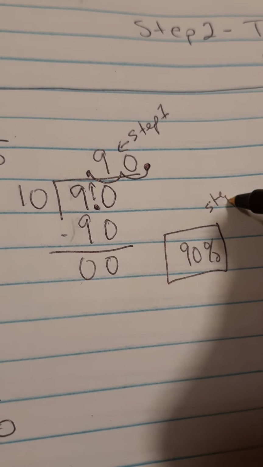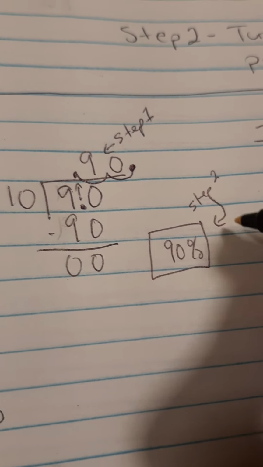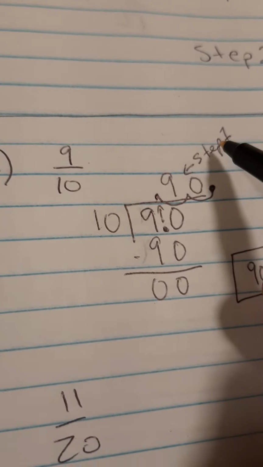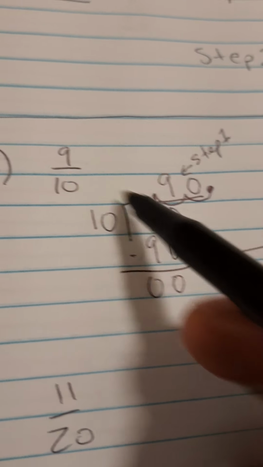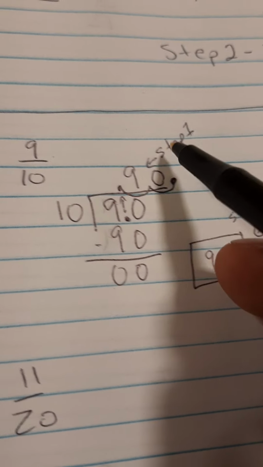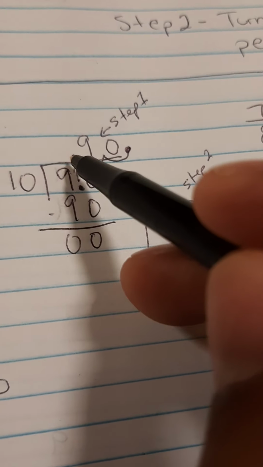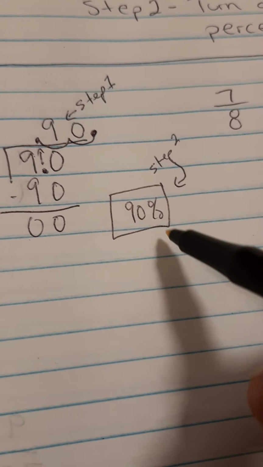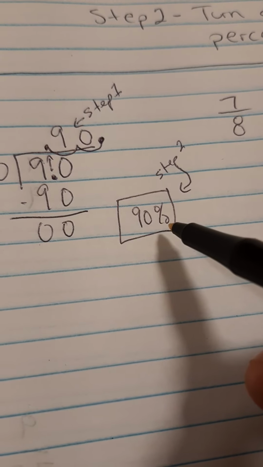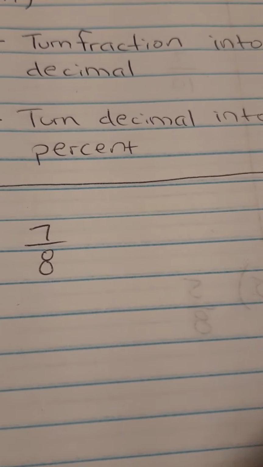Okay, and that's step 2. Step 1, turn the fraction into a decimal. Step 2 is when we turn that decimal into a percent. Let's try the next one, 7/8.